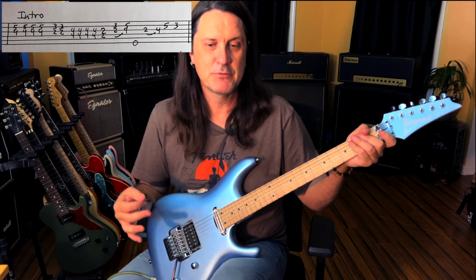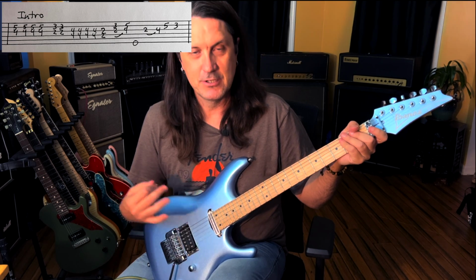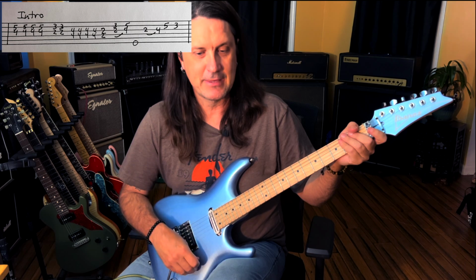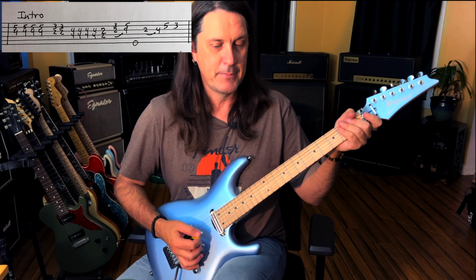Now that riff comes back in later after the choruses. It does a turnaround and it does that riff again, but he plays it with a pick at that point, and it's really more aggressive. Later on in the song, you'll hear it come back like this.